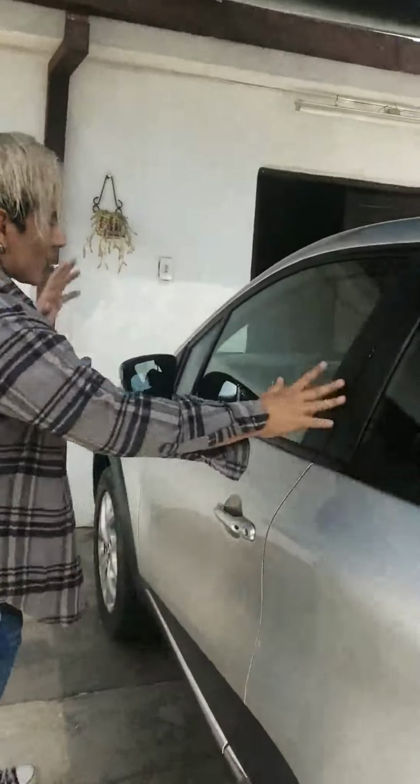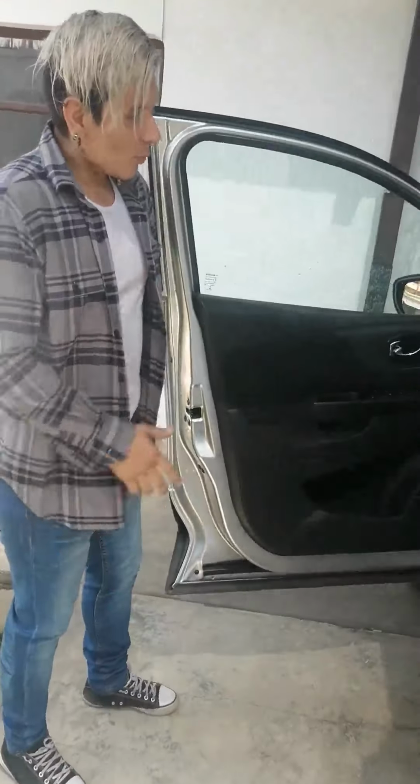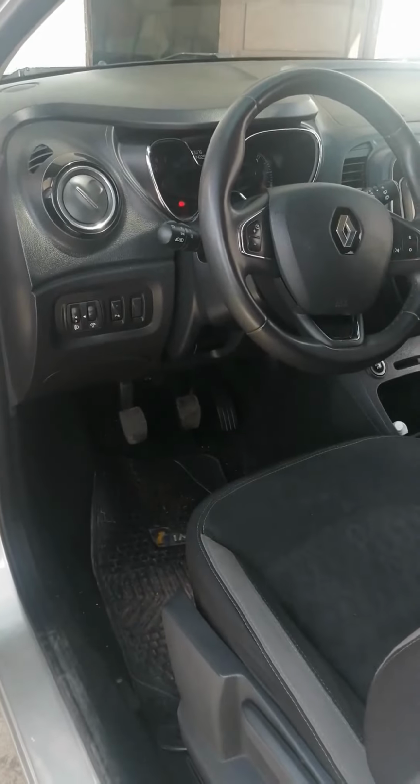Here we have, as I said before, the front door. Again, we're going to open it and see. Here we have other parts of the car that are quite important. We're going to cover those parts in a few moments. But let's keep moving with the outside of our car.